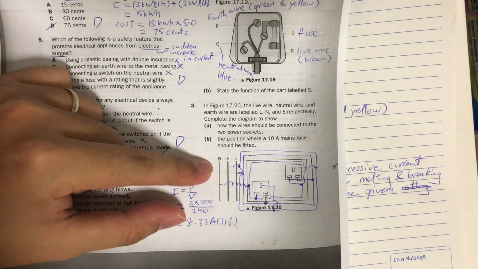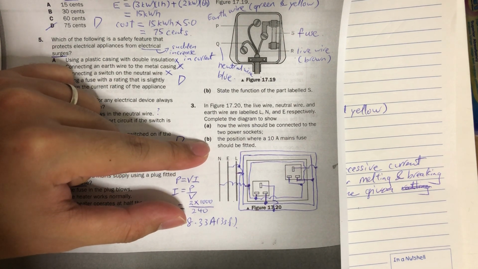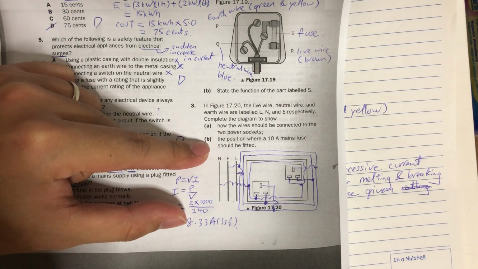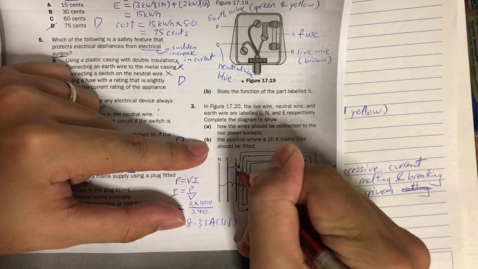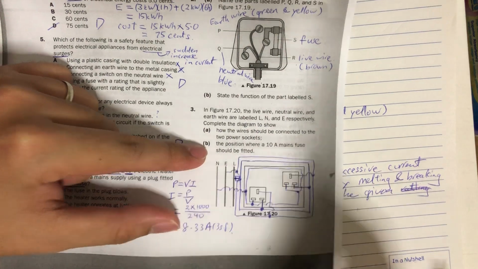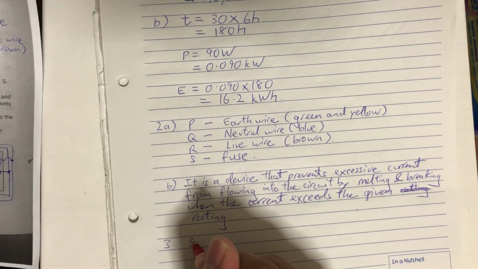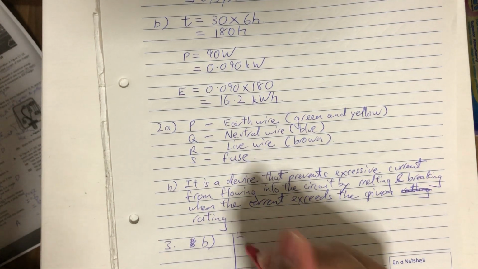Okay, part B. The position where the 10 ampere mains fuse should be fitted. So recall again, where should the fuse be fitted? That's right, it should be fitted on the live wire. So find out where's your live wire again and put the fuse there. Okay, so I shall expand it over here, 3B, to blow up a little bit. This is the live wire given.